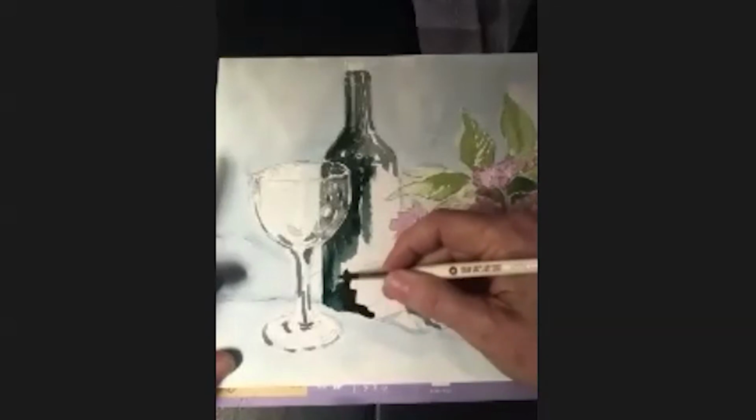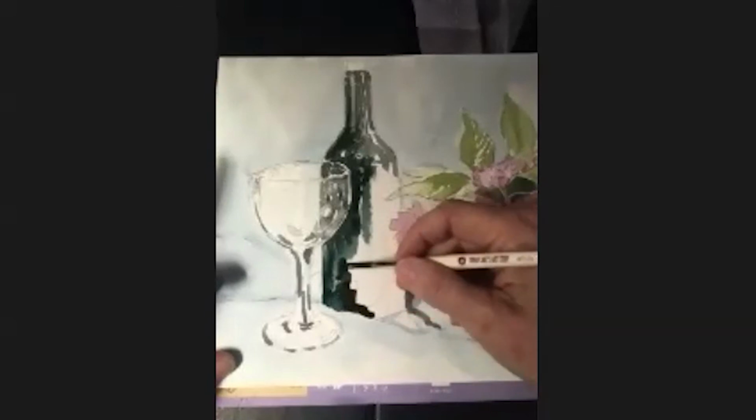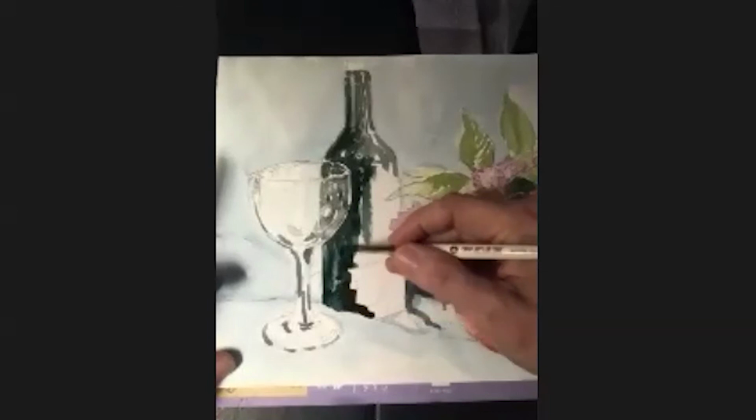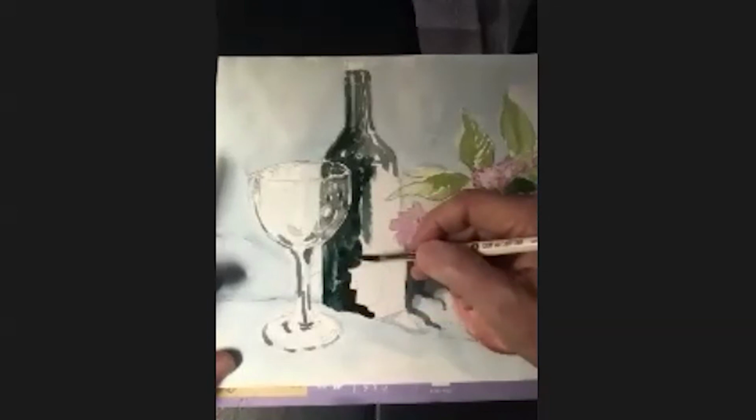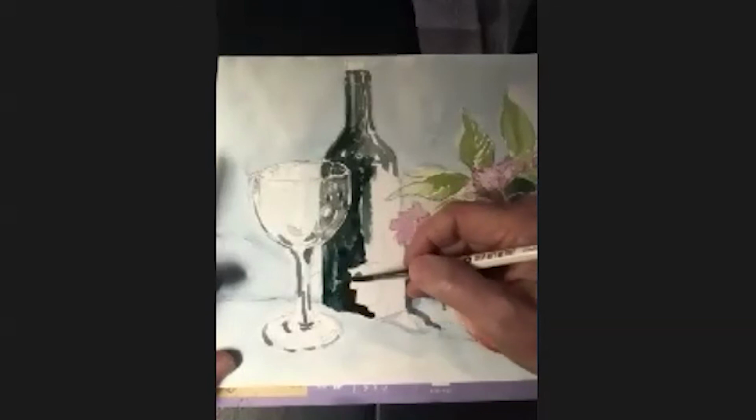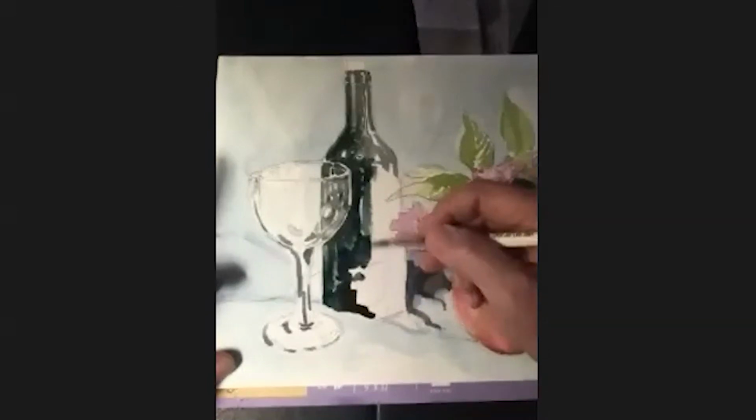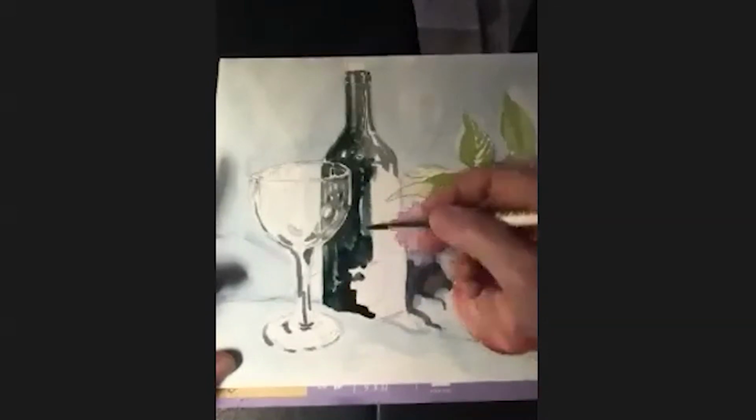Green, gray, brown. Okay, so to make this bottle color, I found that it was more green than brown, but I started with a gray, the blue-brown, and added my green.